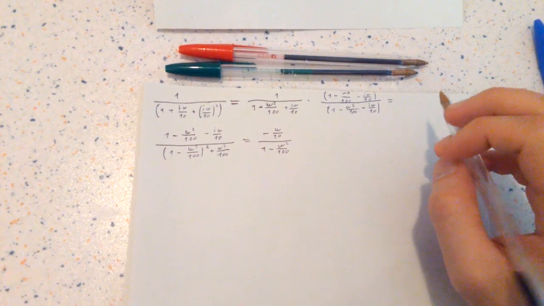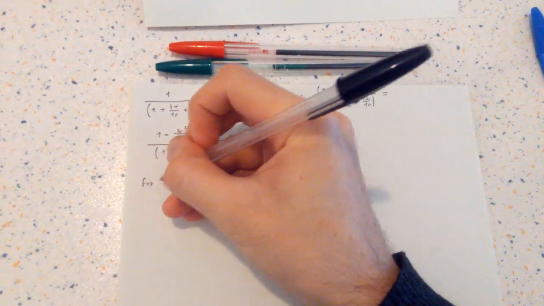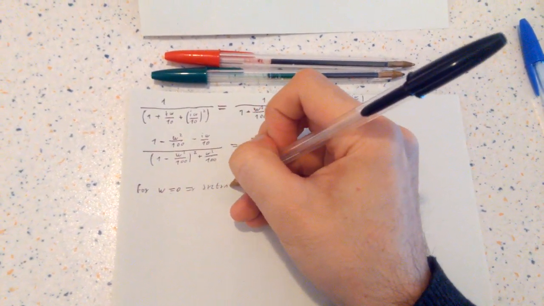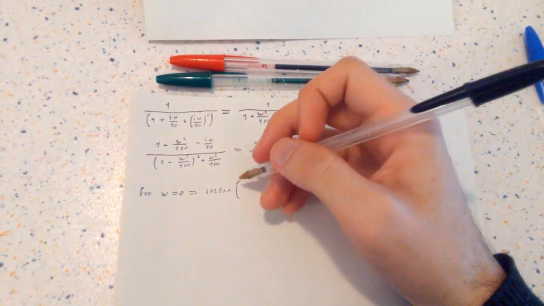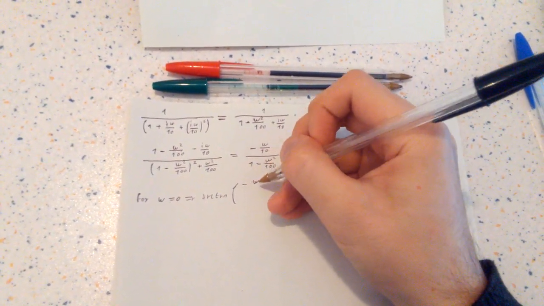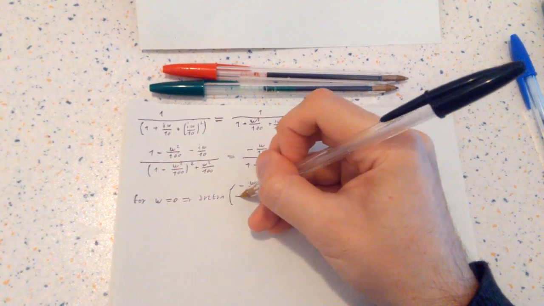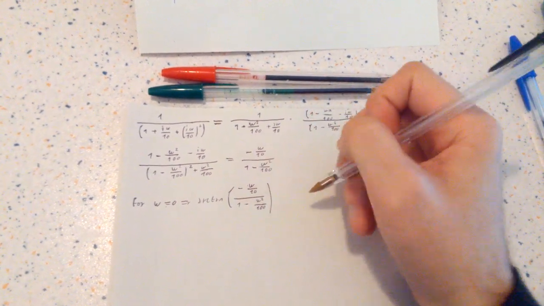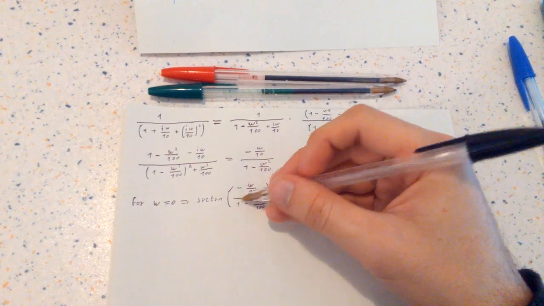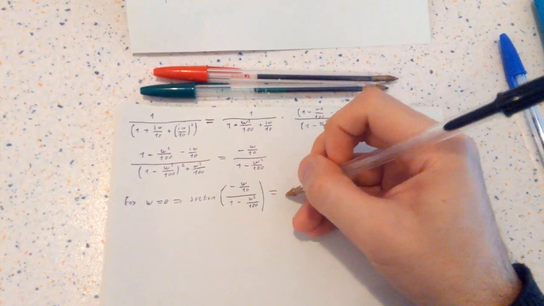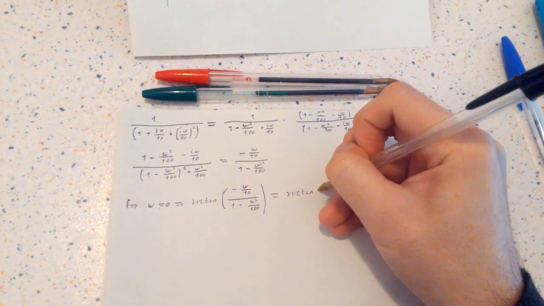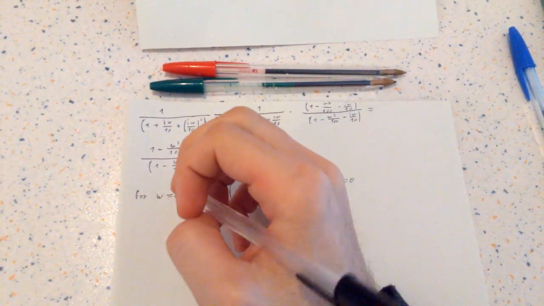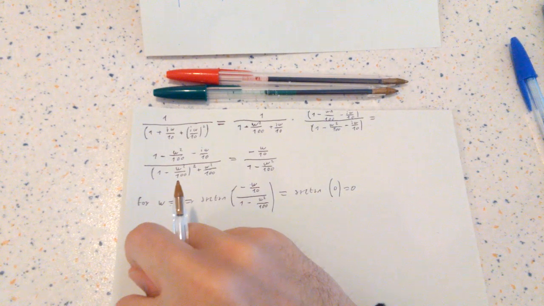So for omega equal to 0, we will have the arctangent of negative omega over 10 over 1 minus omega squared over 100. So it will be 0 over 10, 1 minus 0 squared over 100, which is essentially the arctangent of 0, which is 0.